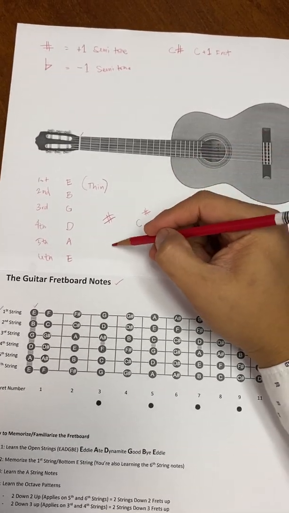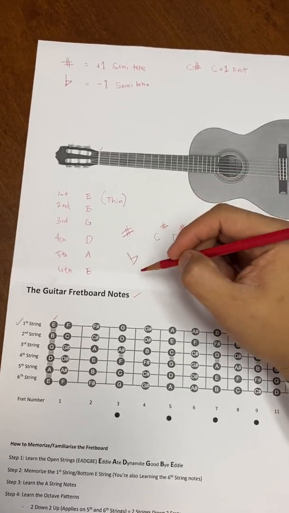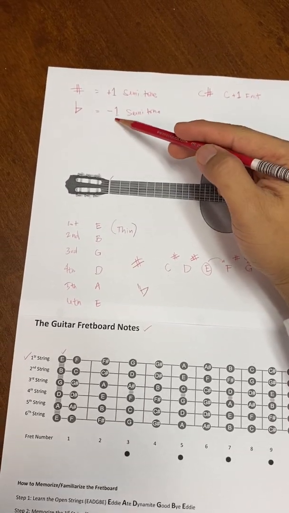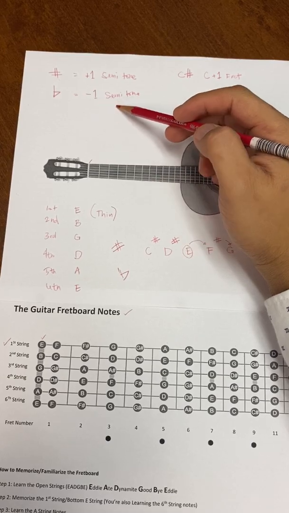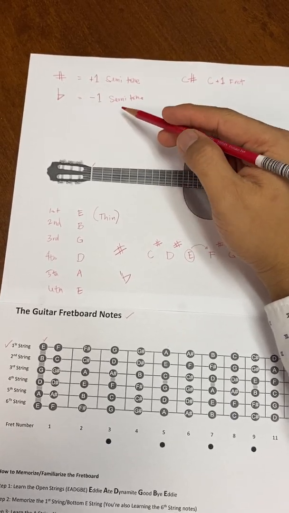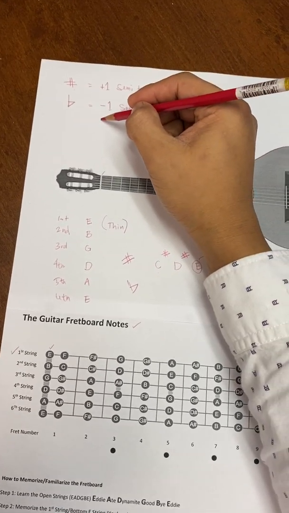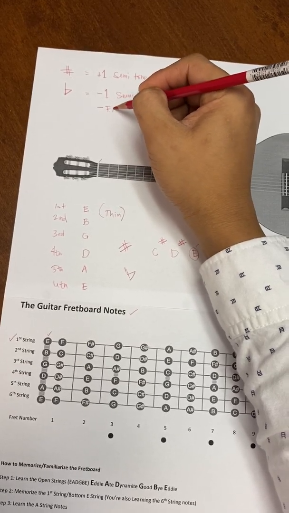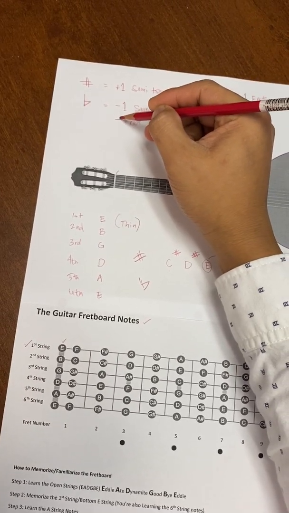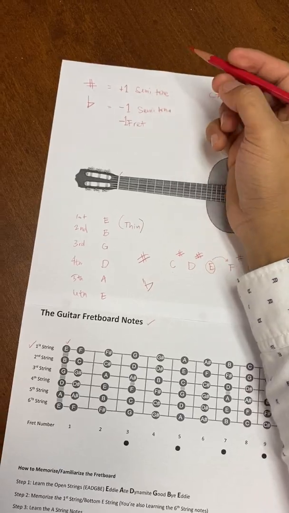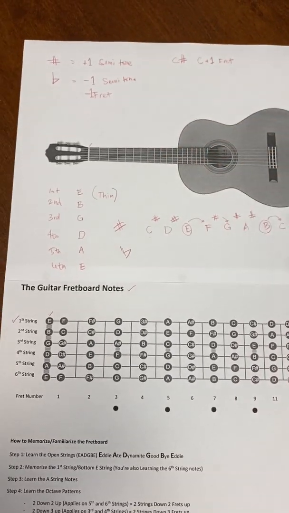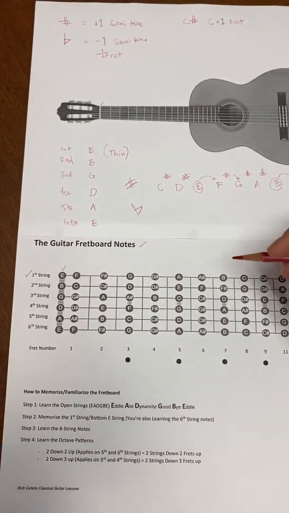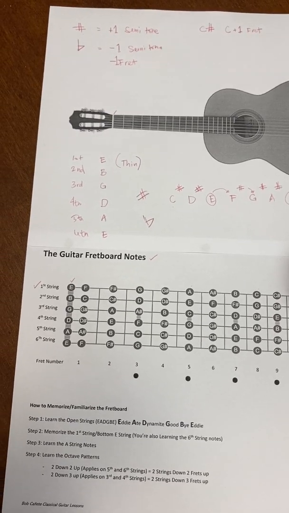Now let's go to the rule of the flat. Flat is minus 1 semitone. So in the case of guitar, you're going to go back 1 fret. So let's go to the details right here.